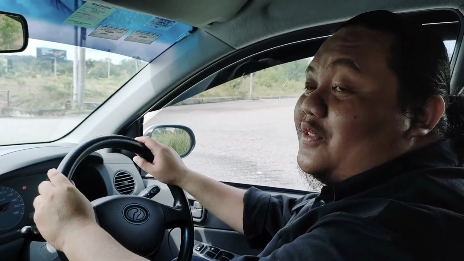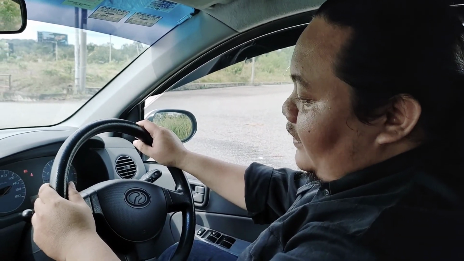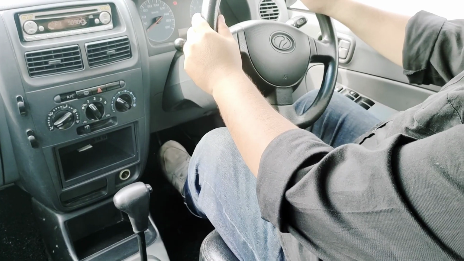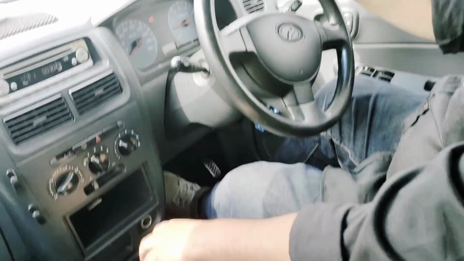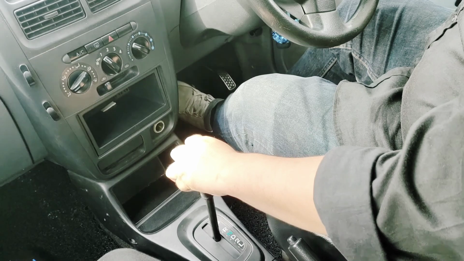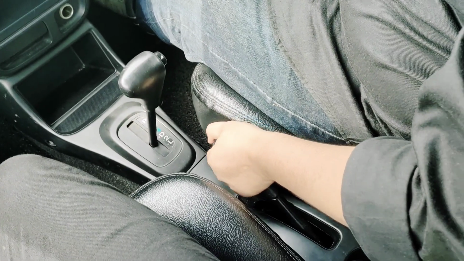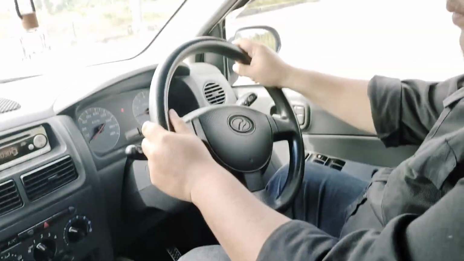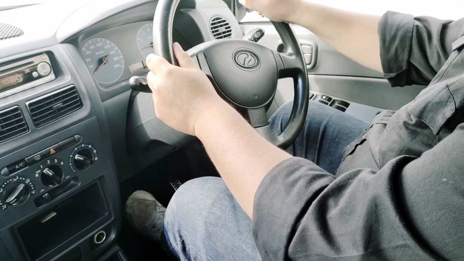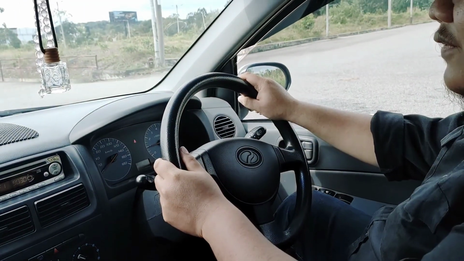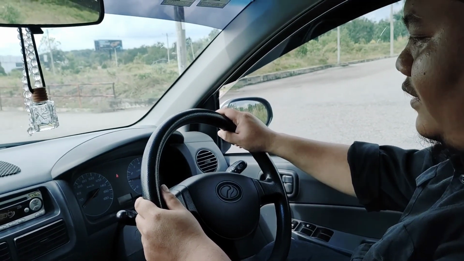Okay, my name is Syafiq. I will explain to you how to drive an automatic transmission. First of all, for safety reasons, we have to push the brake pedal. So if you want to go forward, we have to shift to drive. And then we pull off the handbrake and slowly release the brake pedal, and the car will drive automatically. And then we press the accelerator pedal to go forward.